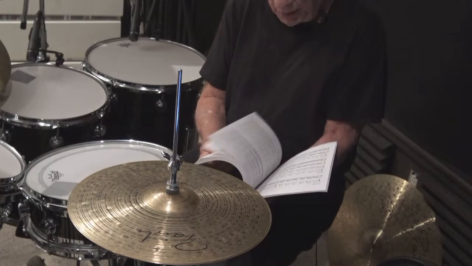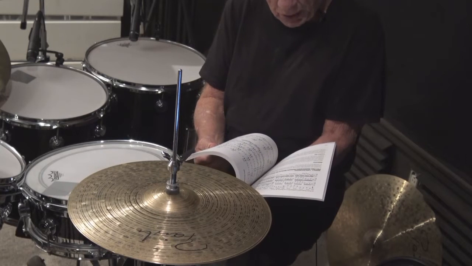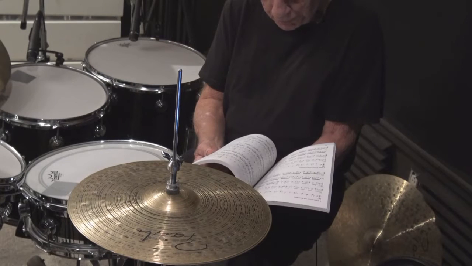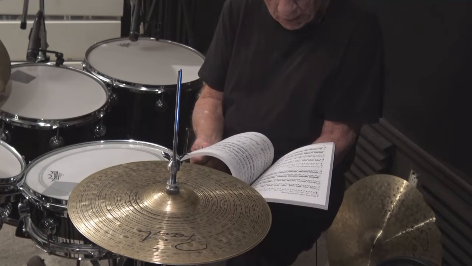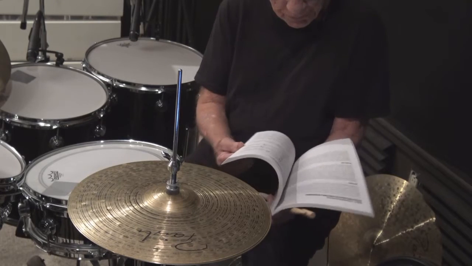And I like the way he presents this. He does a lot of ostinato patterns, and does a lot of inversions of different rudiments.